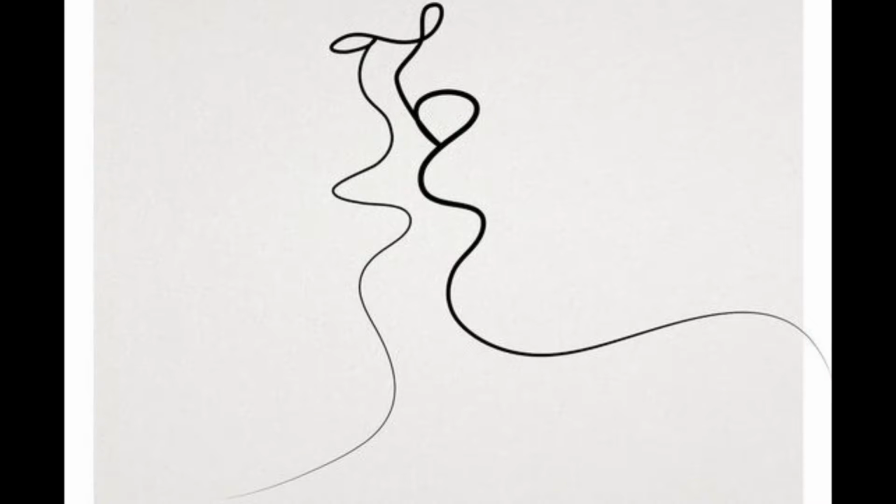Curved lines bend in any amount of degree. They can be gently wavy or tightly wound into spirals.